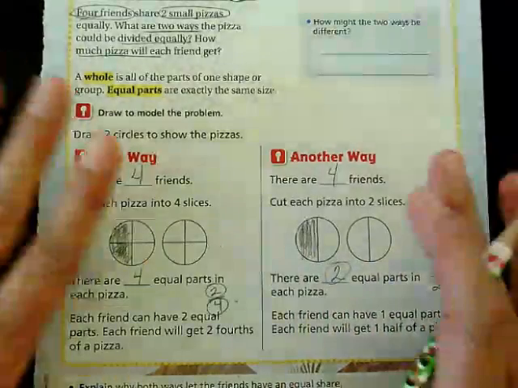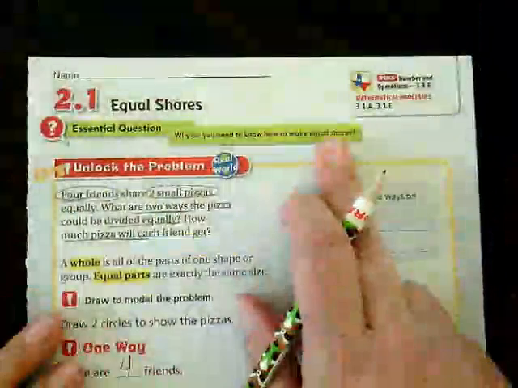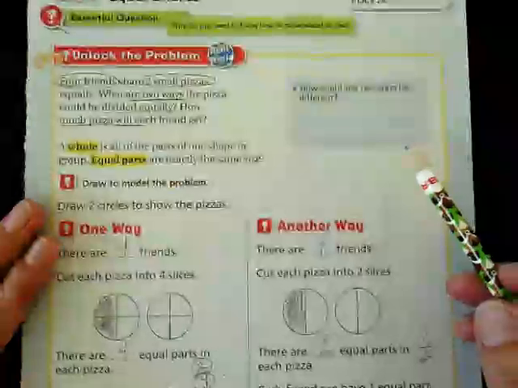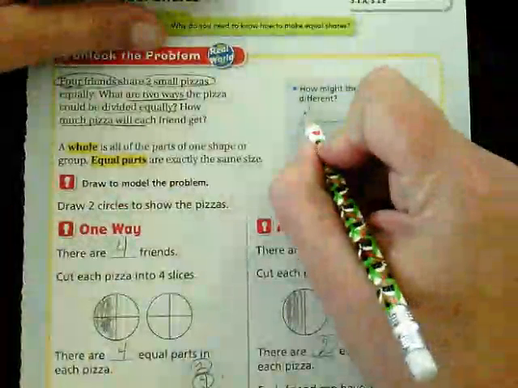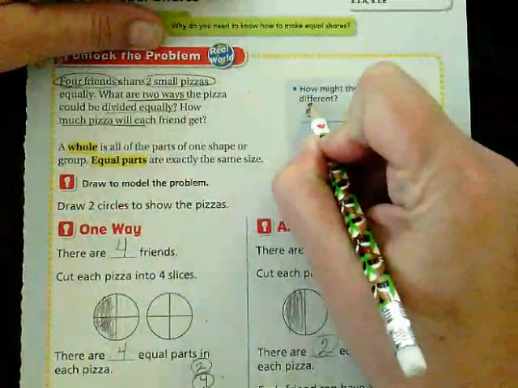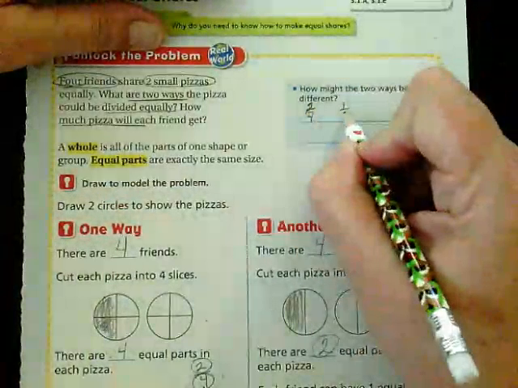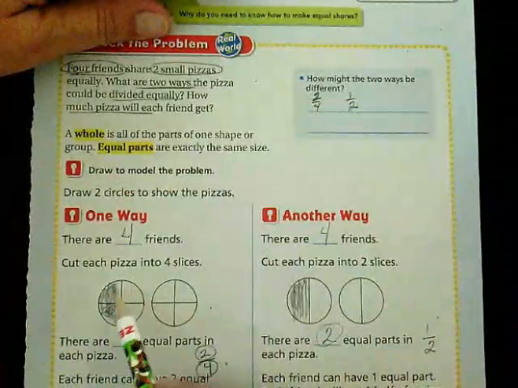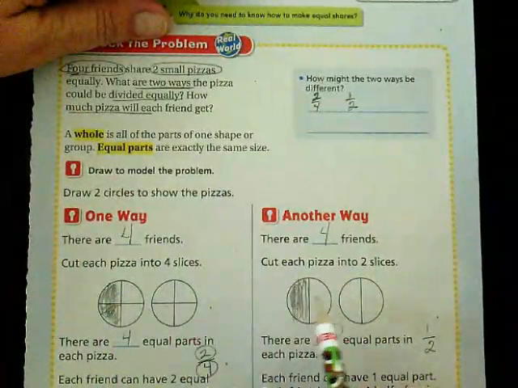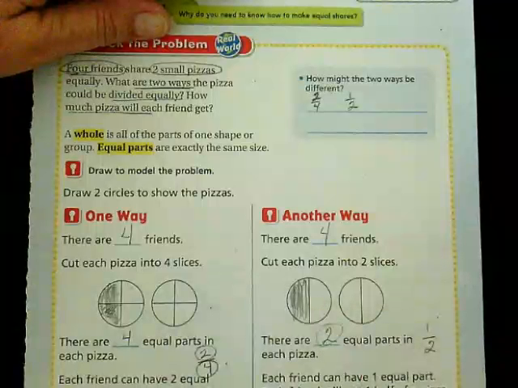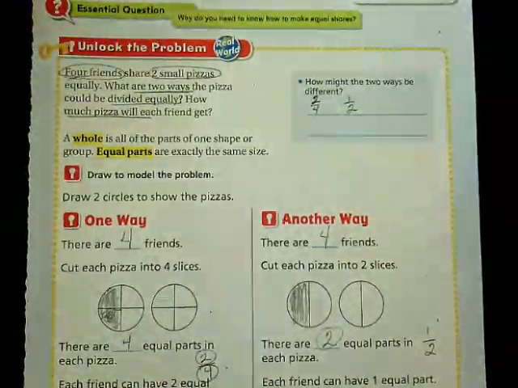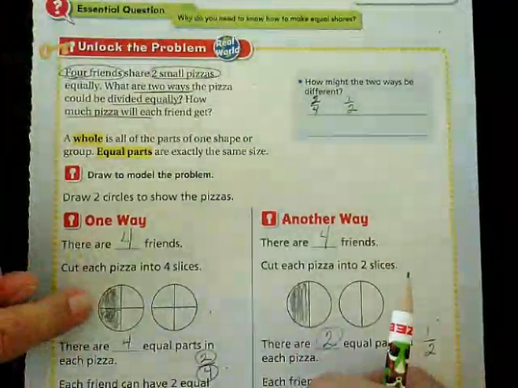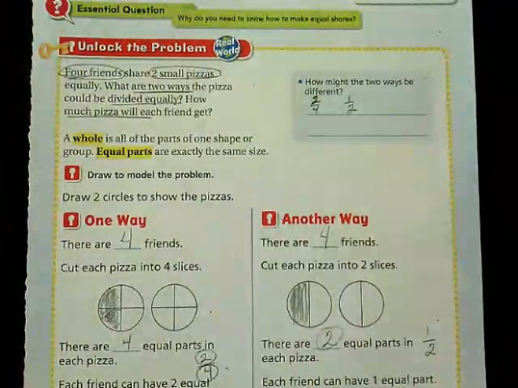Okay, this is one way to show equal parts or equal shares with an object. So how might the 2 ways be different? Well, in one of them, we did fourths. They get 2/4. And in the other one, they get half, right? On this one, they got 2/4 because I divided it into 4 pieces. And on this one, they get 1/2 or 1 out of 2 because it's divided into 2 pieces. So that's how it's different. We just cut the pieces smaller on this pizza. So that's one way that we can show equal shares. Really, 2 ways we can show equal shares.